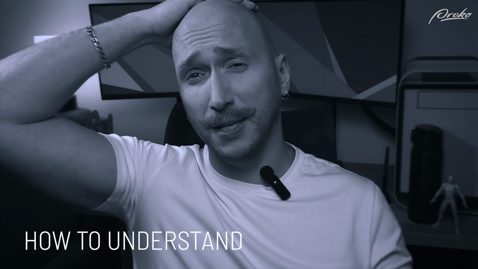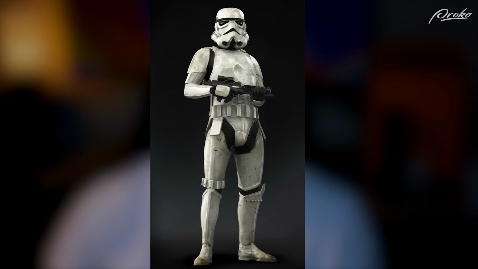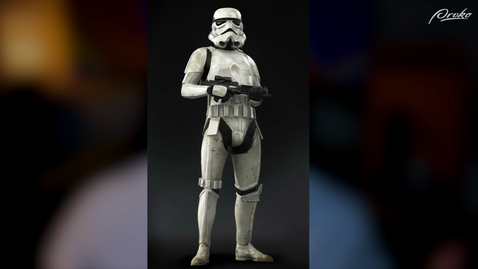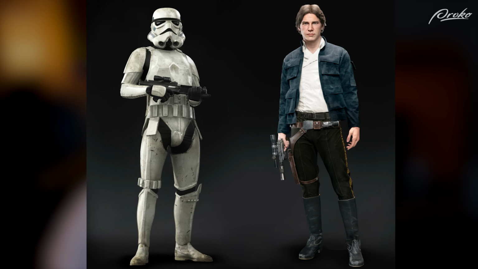And you probably already want to ask, how do you understand how to prioritize? This takes us back to the topic of the idea and description. To truly understand what you need, your character's backstory and personality must be clearly defined. And if we go back to the Stormtroopers and Han Solo again, we realize that this is a faceless enemy, a soldier, one of many. And this is a famous smuggler with charisma and charm.